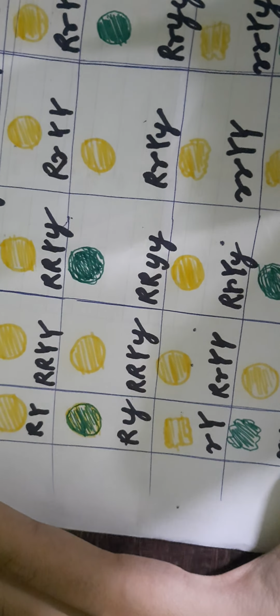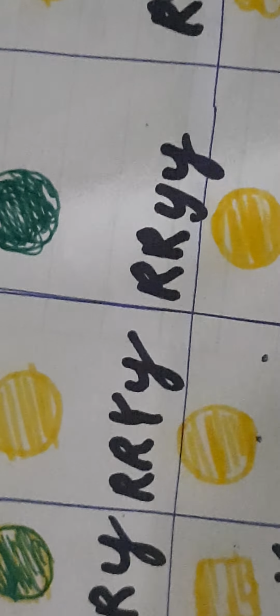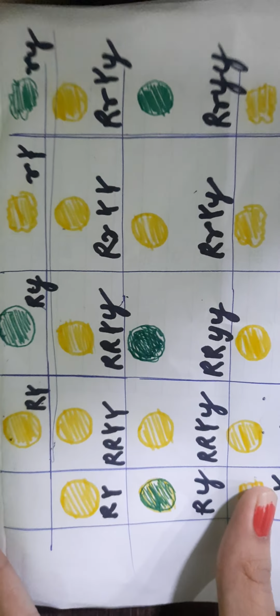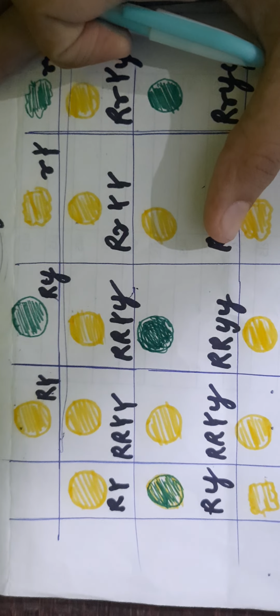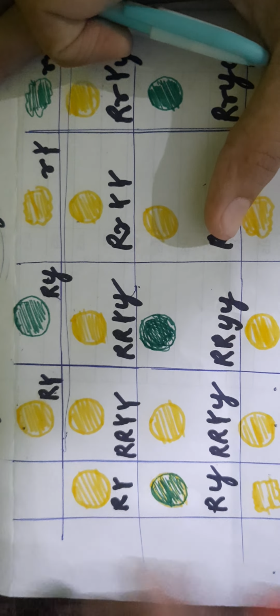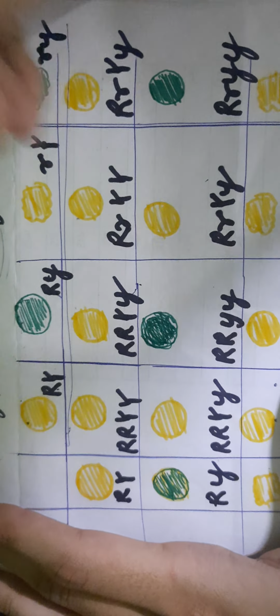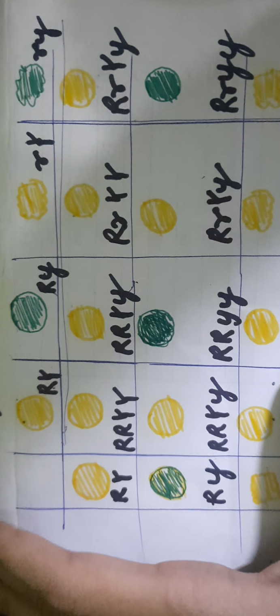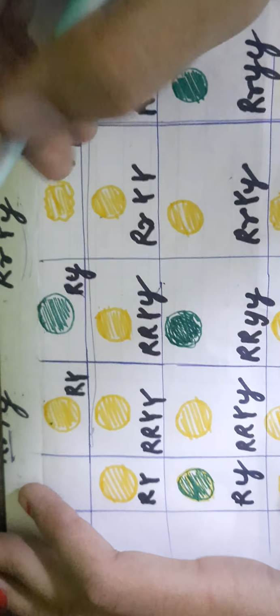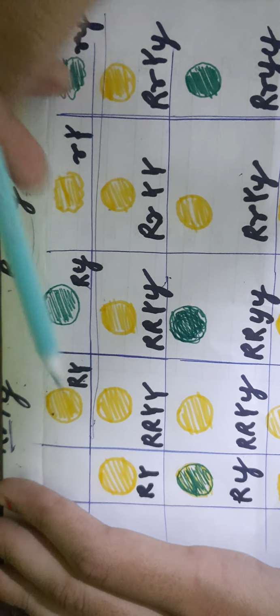Now we are going to learn about this Punnett square. Here we have the haploid condition.